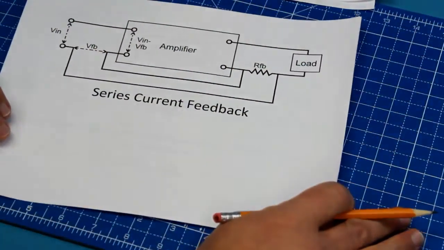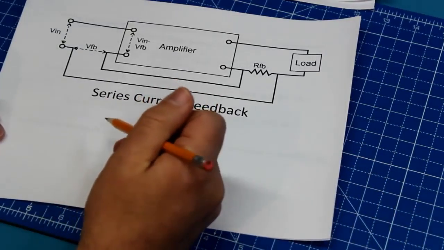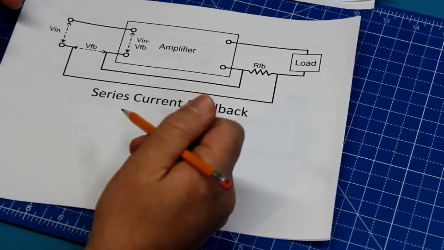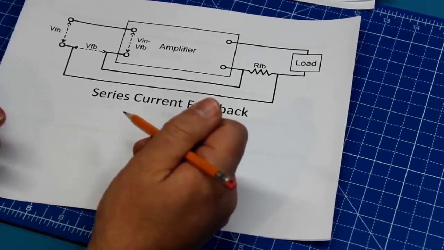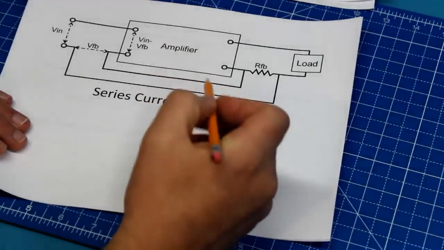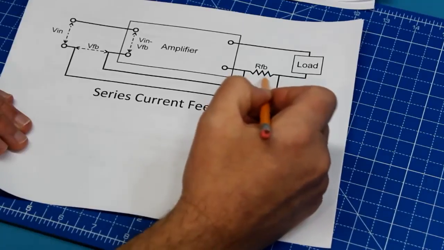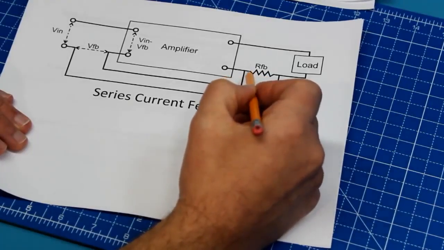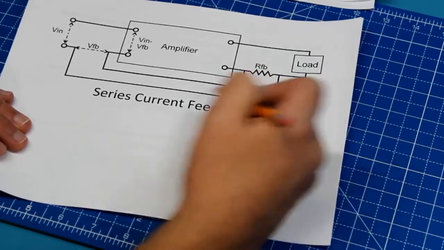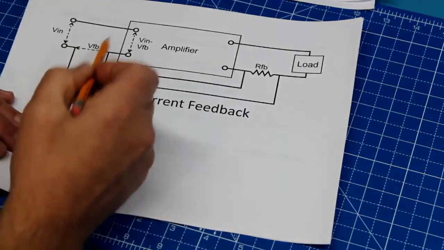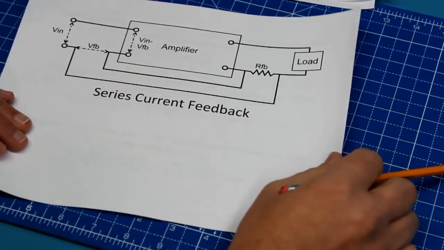And this is called series current feedback or series negative current feedback because we're subtracting from the input. It's negative feedback when we're subtracting from the input. It's positive feedback when we're adding to the input. And this is called current feedback because the error signal in this case is we're sampling the current through the load. Okay, and then we're feeding that back in series with the input. It's not in parallel with the input. It's in series with the input. So this is series current feedback.